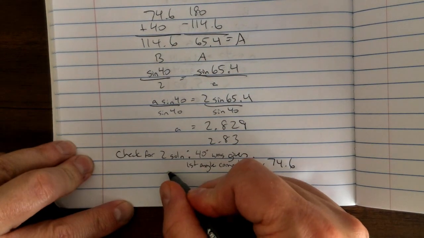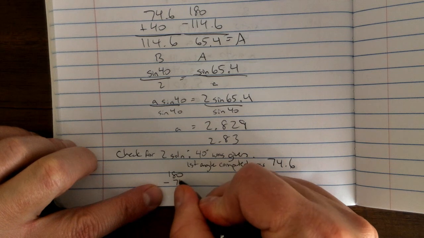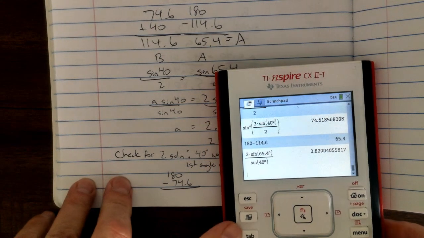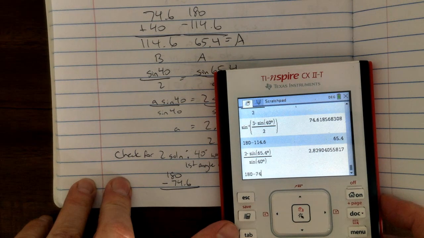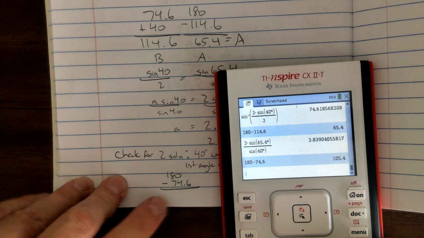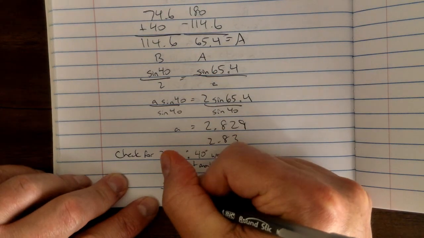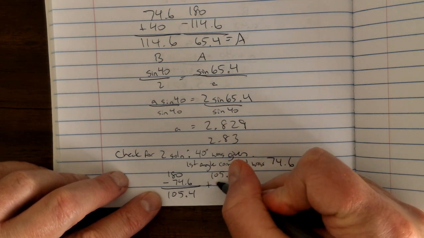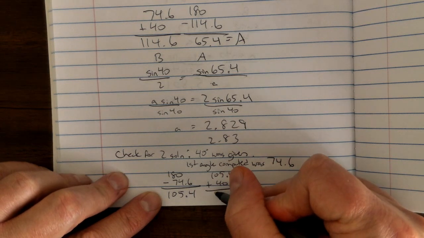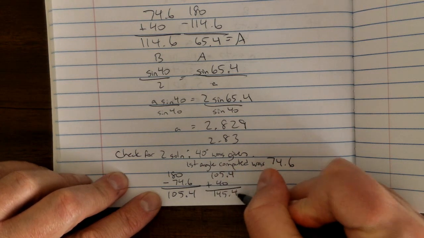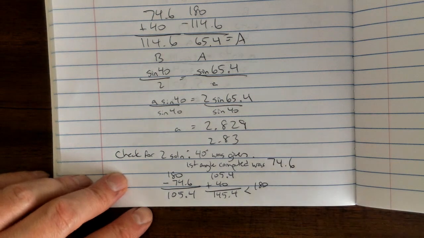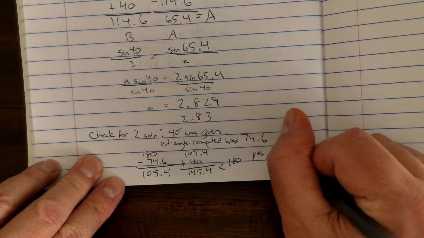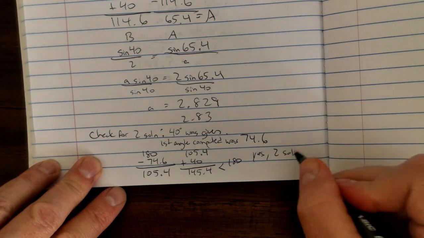So what you do is 180 minus 74.6. That gives you 105.4. And then do 105.4 plus 40. That gives us 145.4, which is less than 180. So winner, winner, chicken dinner. Yes, there's two solutions, or two triangles.